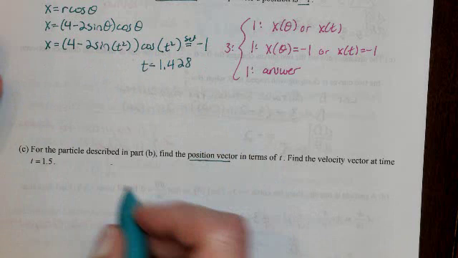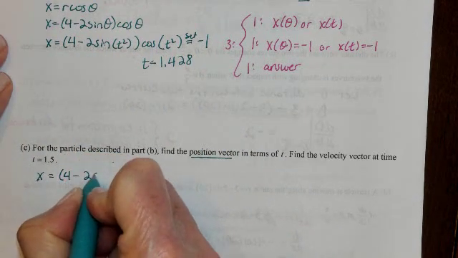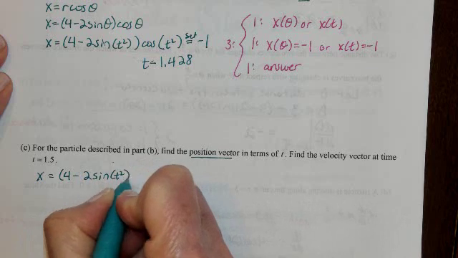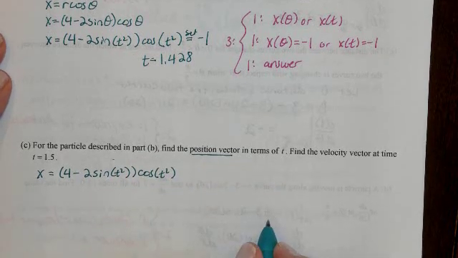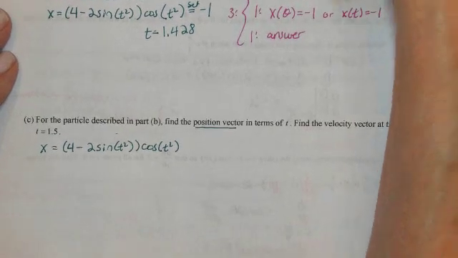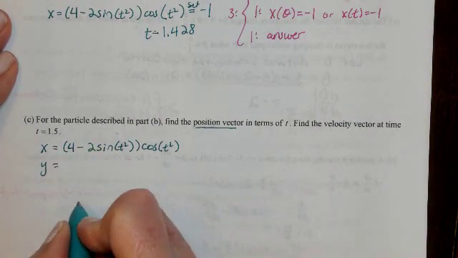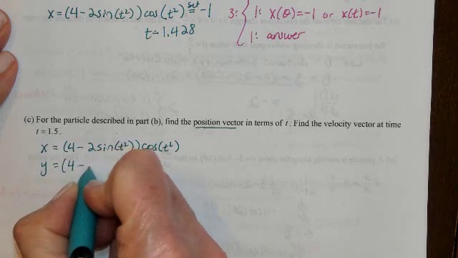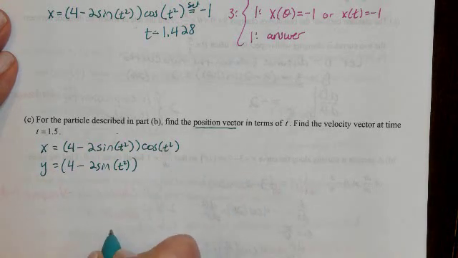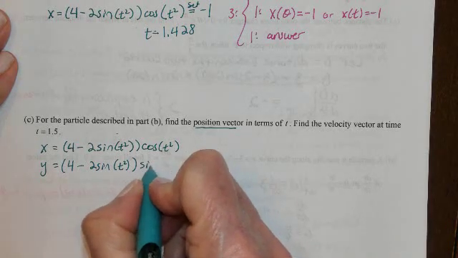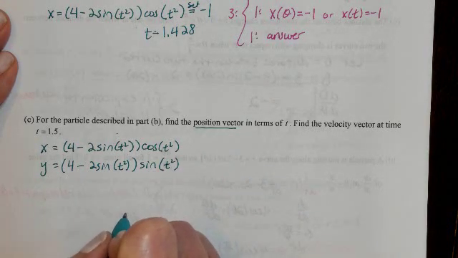It's right here. So x is equal to 4 minus 2 sine of t squared times cosine of t squared. And y will equal, y is our sine theta, right? So the r will stay the same, except I'm going to put t squared again in for theta, and then I need sine of theta with t squared in place of the theta.